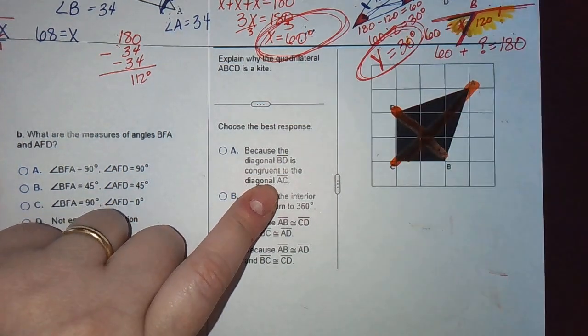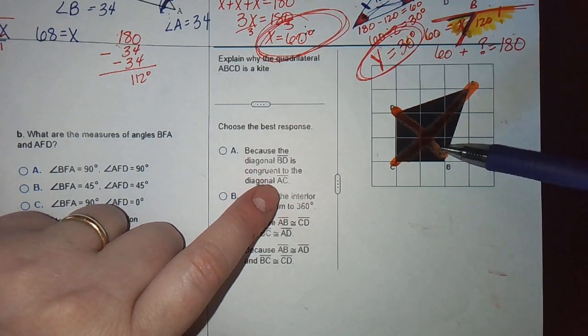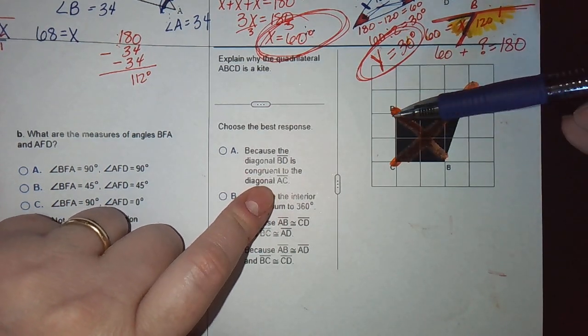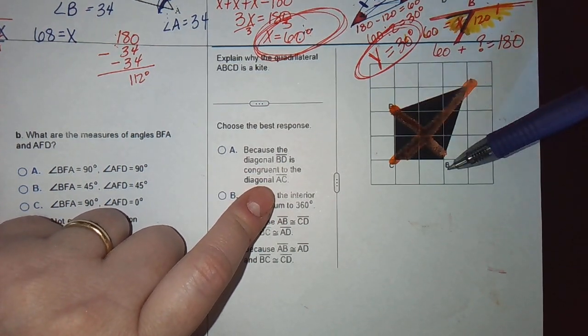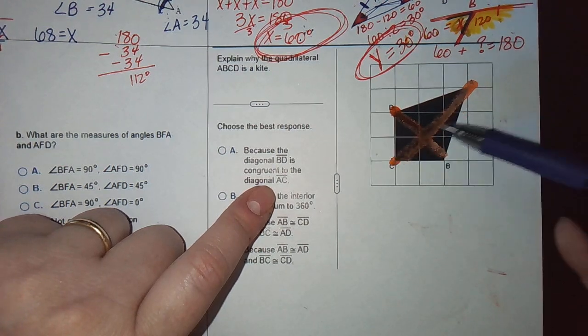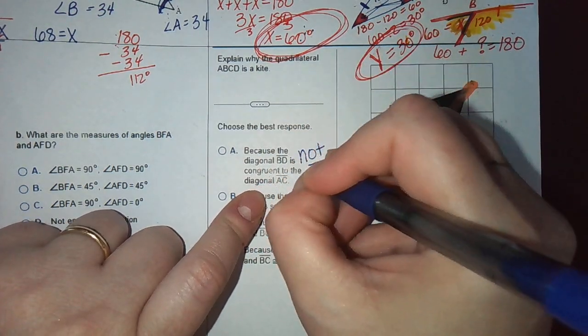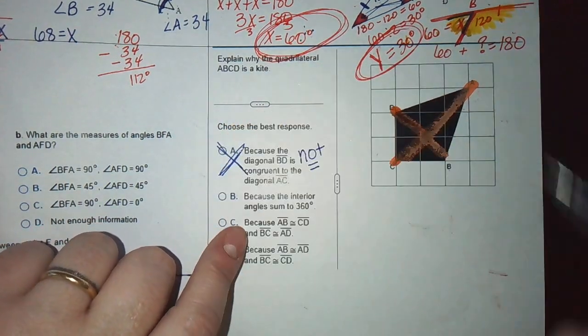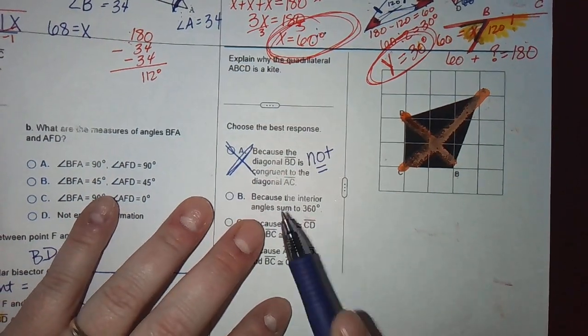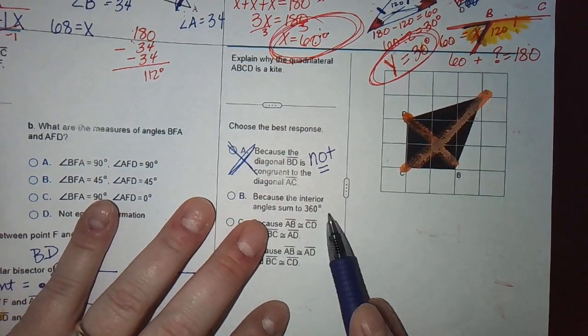No, congruent means same length. If this is a kite, our common sense tells us that the length side to side is shorter than the length up and down. So they're not equal. So A's out. B says because the interior angles sum to 360.